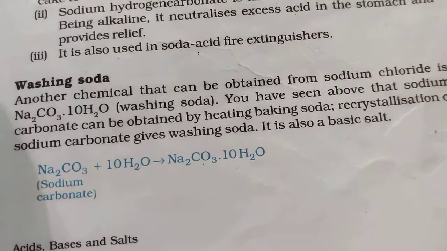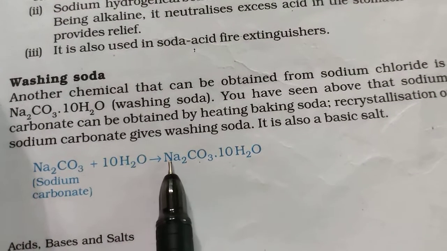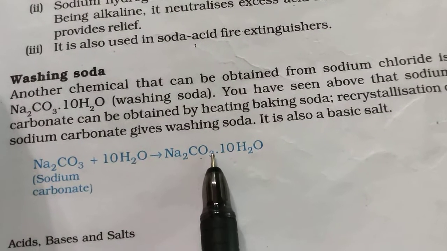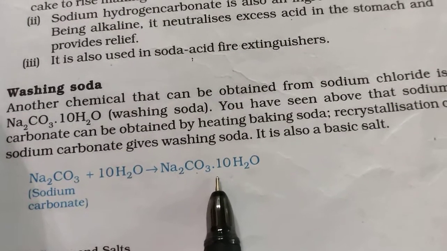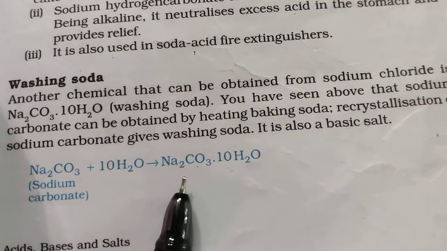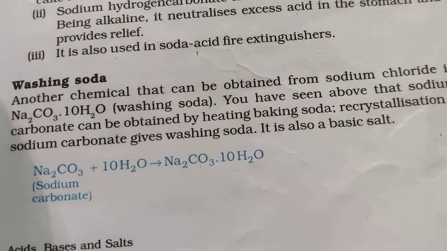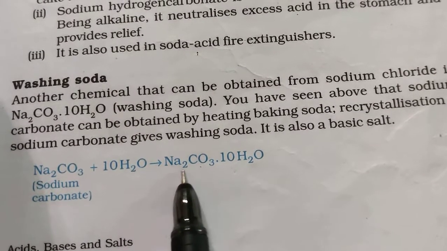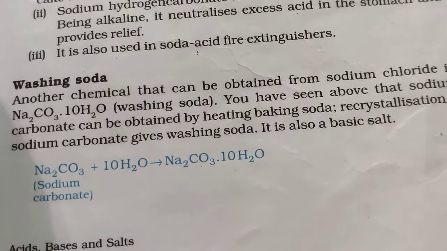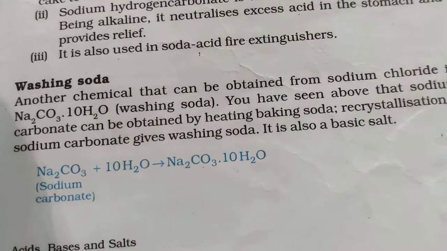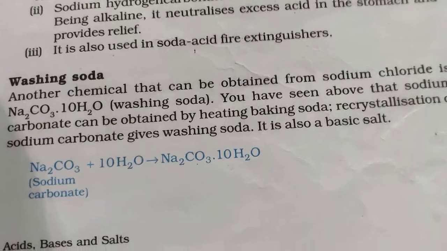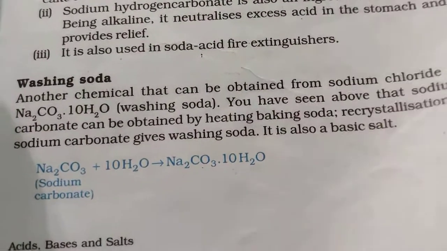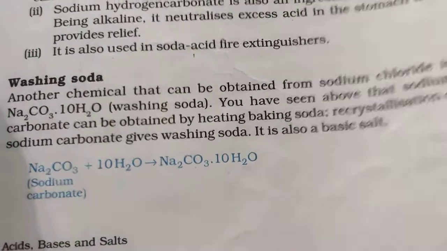Why is it a basic salt? In sodium carbonate, the sodium comes from sodium hydroxide, which is a strong base, and the carbonate comes from carbonic acid, H2CO3. So the reaction between sodium hydroxide and carbonic acid will give sodium carbonate. That is why it is a basic salt, because sodium hydroxide is a strong base but carbonic acid is a weak acid. Due to the reaction of a strong base and a weak acid, the salt becomes basic in nature. Okay.